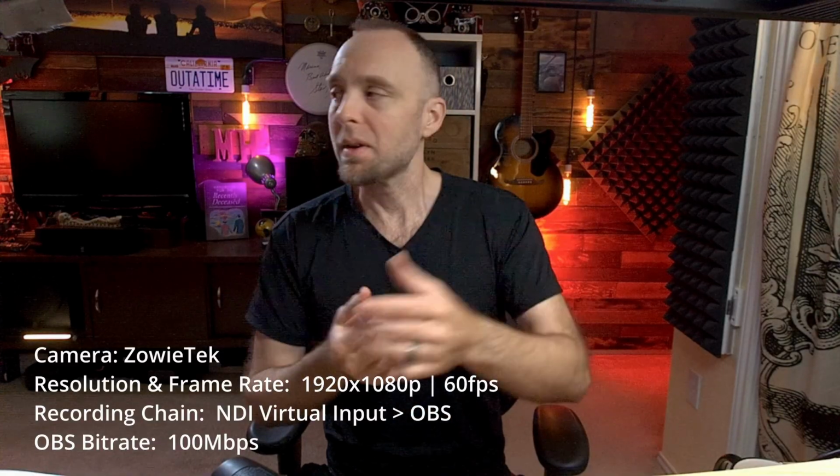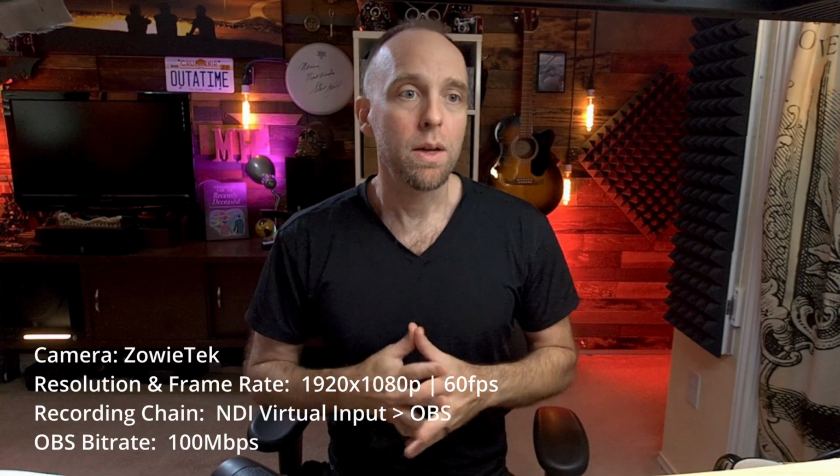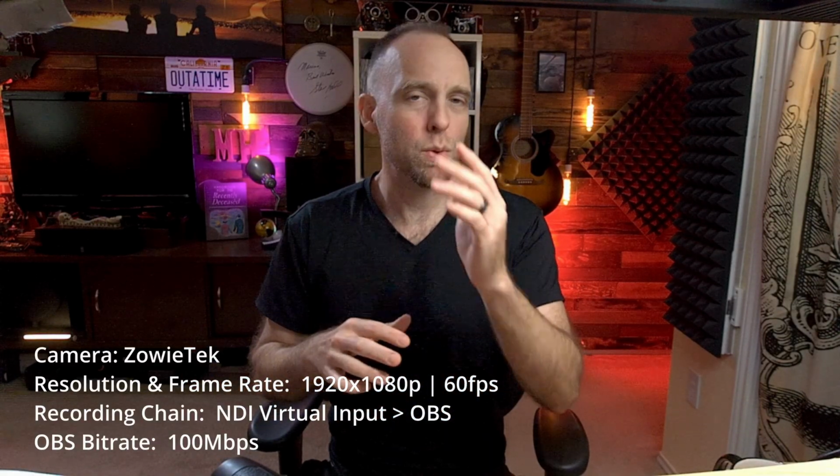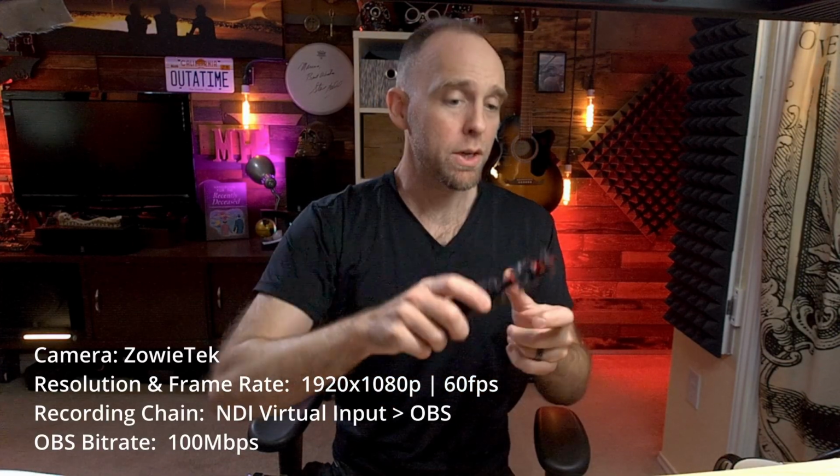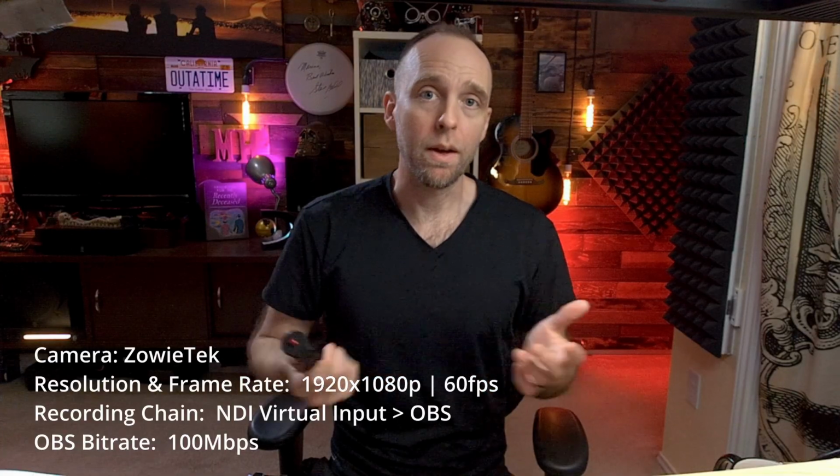It is an inexpensive camera. It is a small sensor camera. So I guess maybe you get what you pay for, but this is like a $230, $250 camera. So it's nothing to shake a stick at. I don't know why you'd shake sticks at things anyway, but anyway.